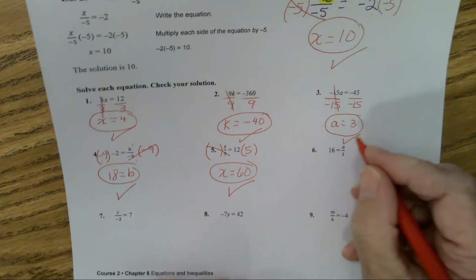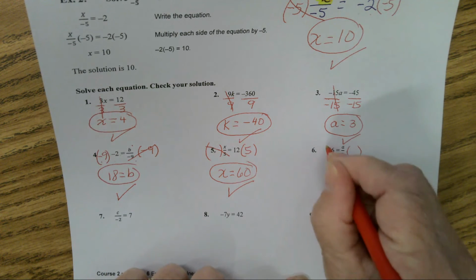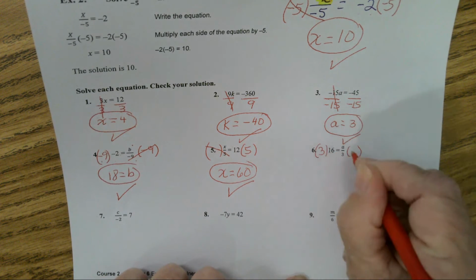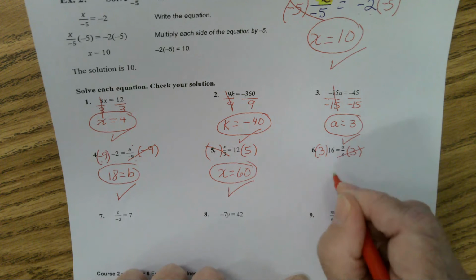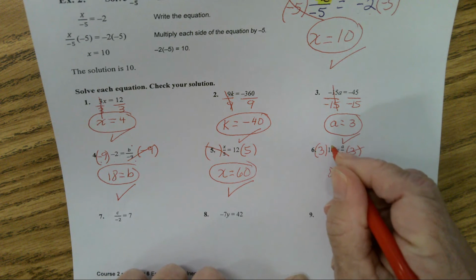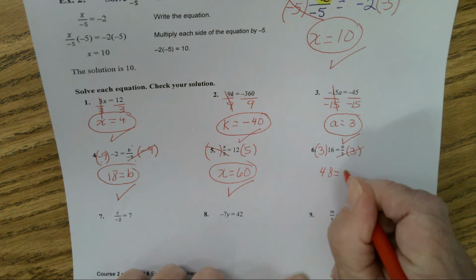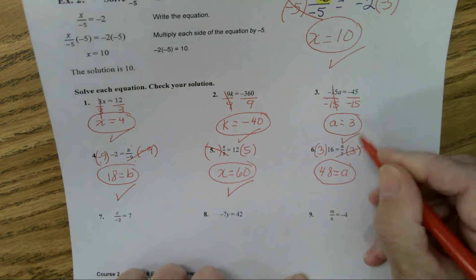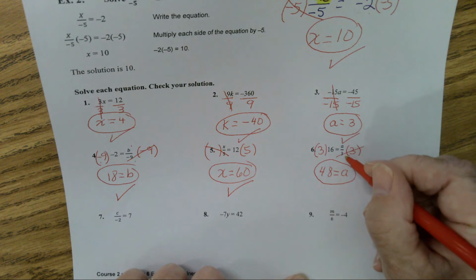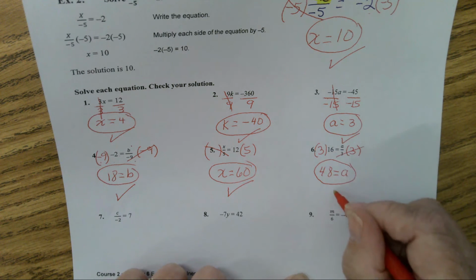What will undo dividing by 3? Multiply both sides by 3. 3 times 6 is 18. Put down an 8, carry a 1. So 48 equals A. 48 divided by 3 is 16. Yes, it is.